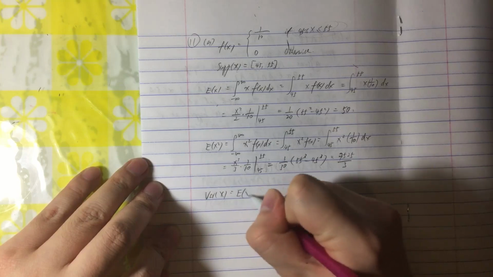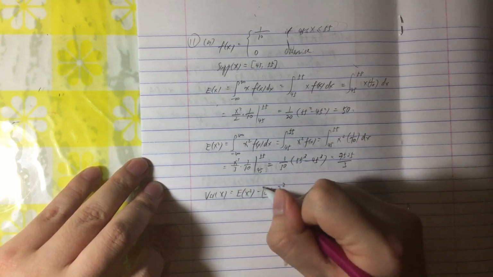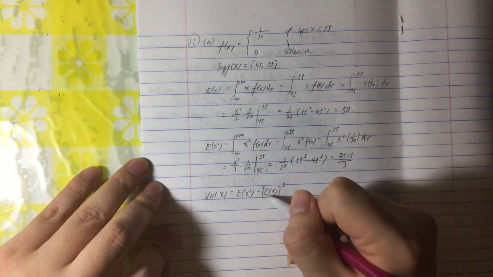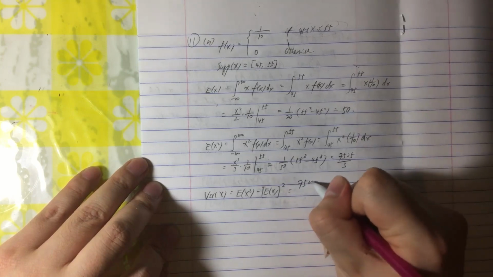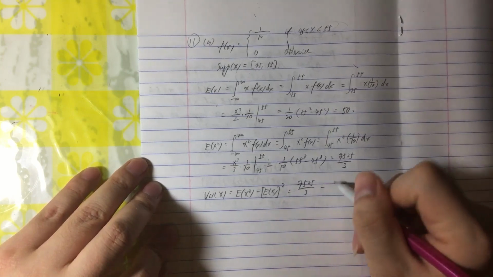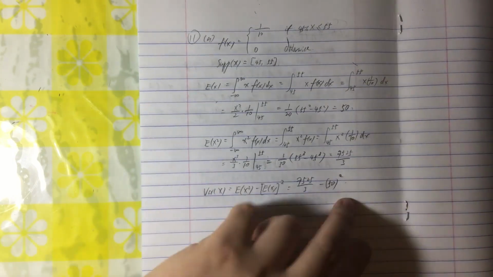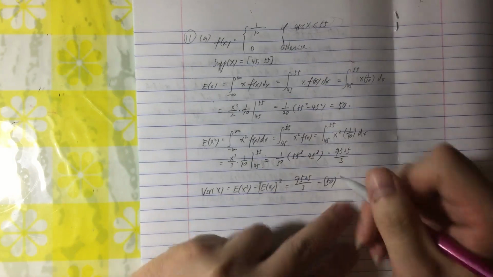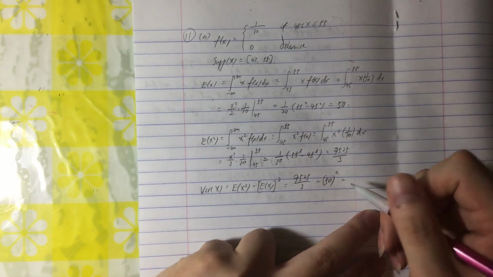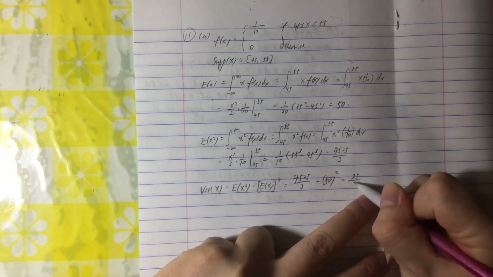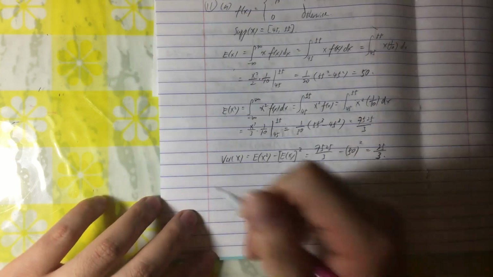Next, for the variance of x, we use the expected value of x squared minus the square of the expected value of x, which is 7,525 over 3 minus 50 squared. Again, I use my calculator here. I get 25 over 3. That's the variance of x.